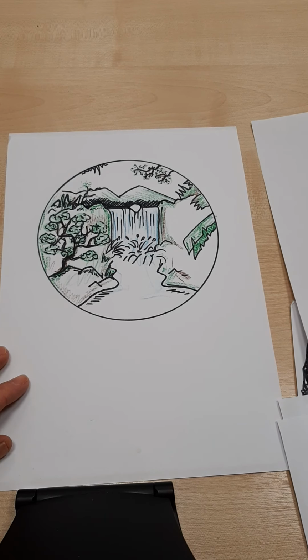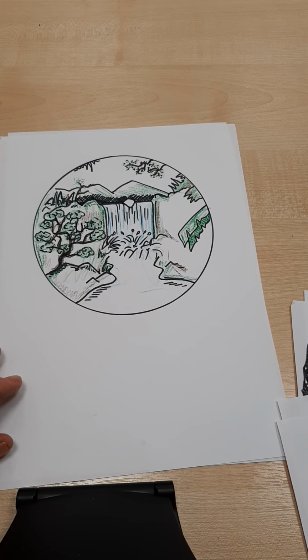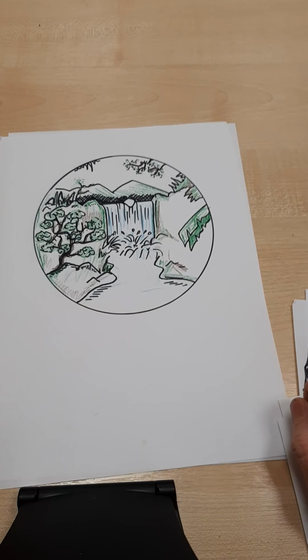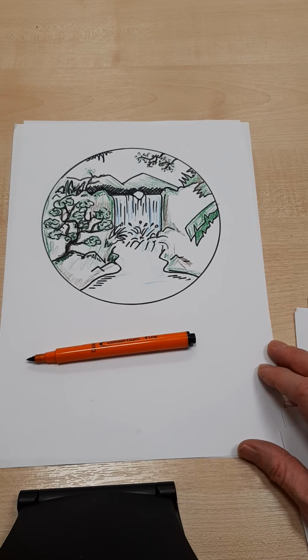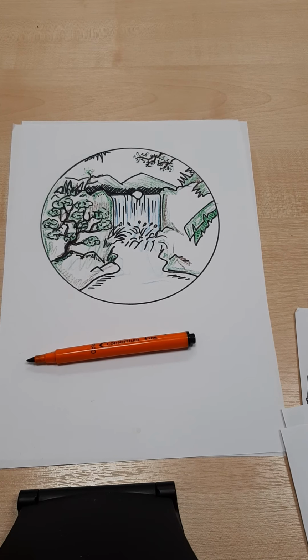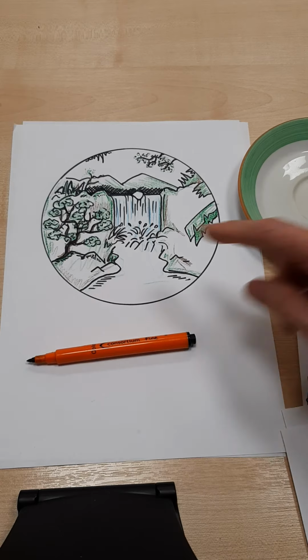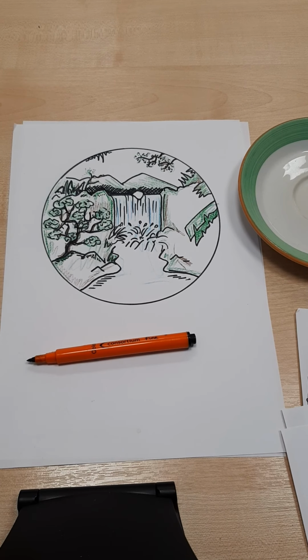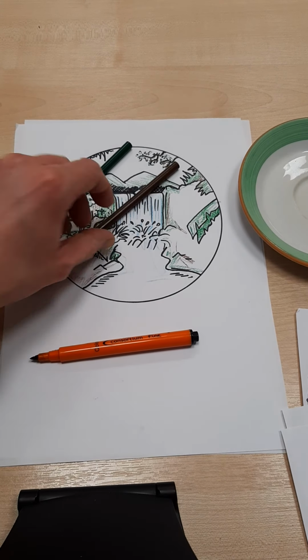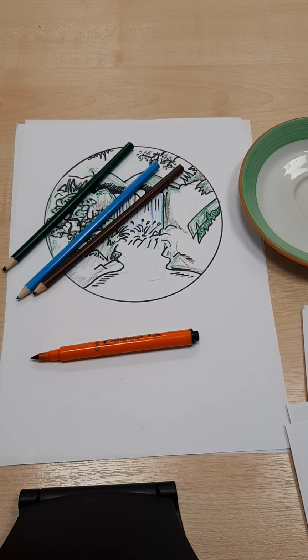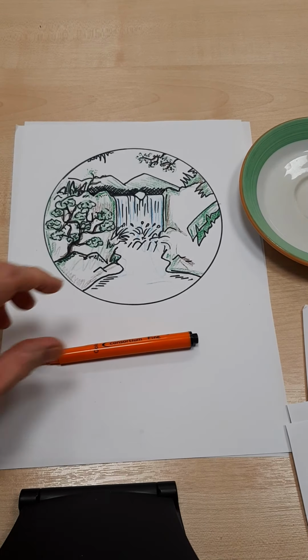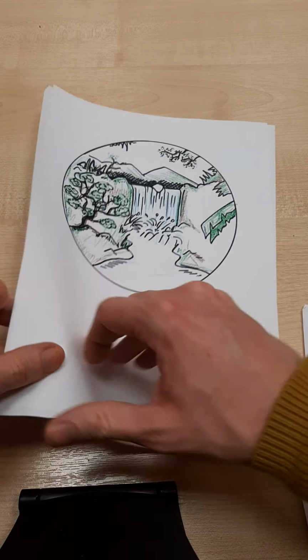Hi guys, in this video we'll be looking at how to create a waterfall scene inside a circle. So we're going to need a pen or a pencil, and something to draw around. I'm going to use my saucer again, and for this one I've added a little bit of colour. I've got a bit of green, a brown and a blue. If you've got more colours then it's even more exciting, more options.